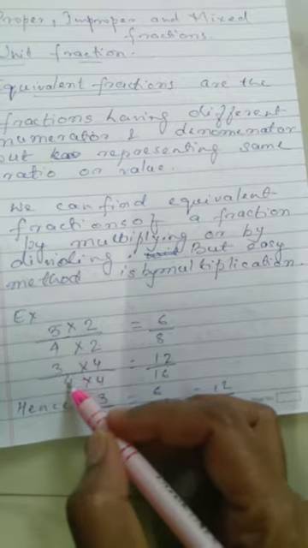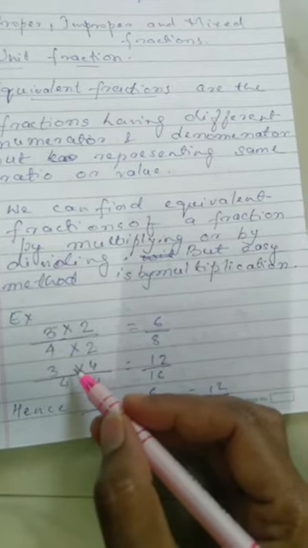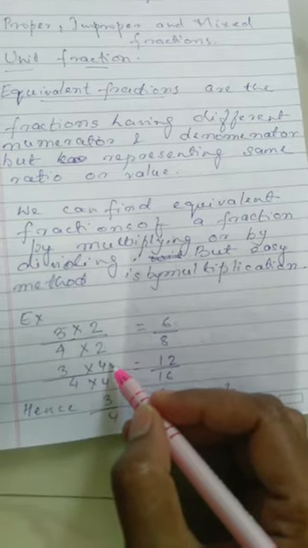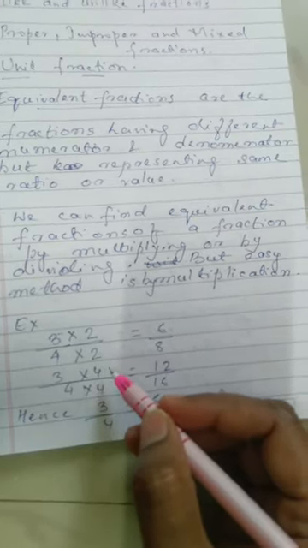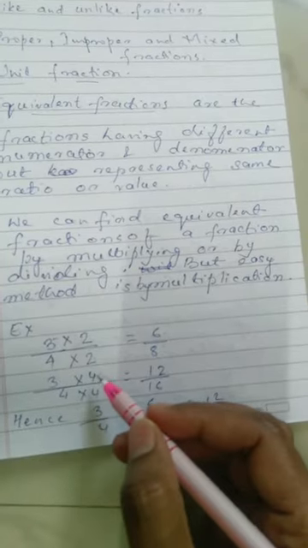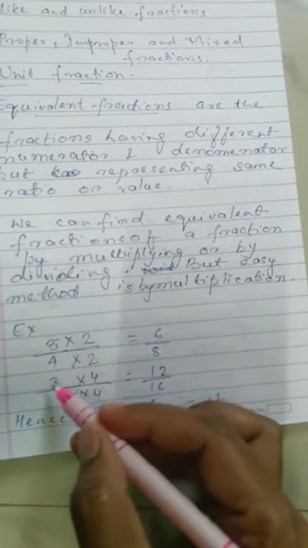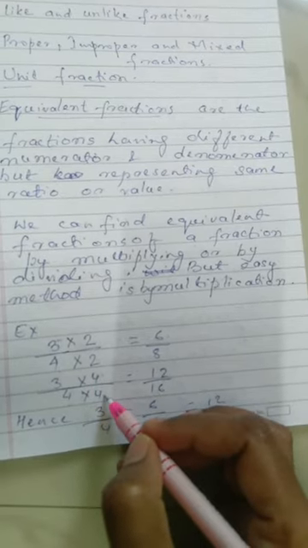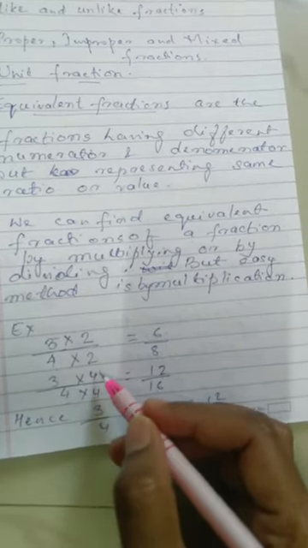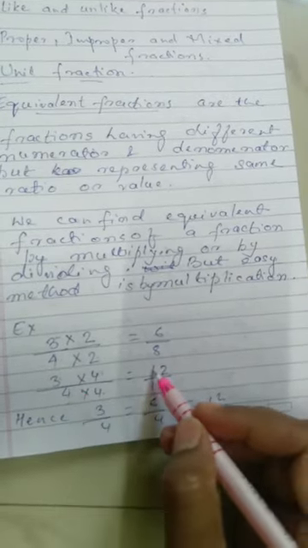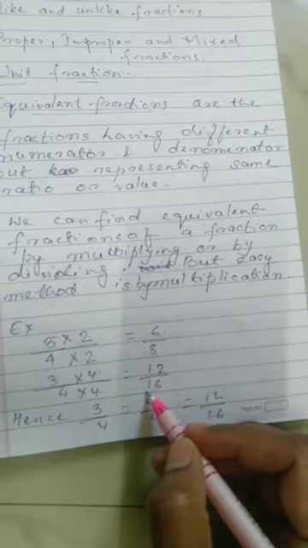Then 3 upon 4. Again we multiply this fraction by 4. We can choose any number, 2, 3, 4, 5, 6, any number, but we must multiply numerator and denominator with the same number. Here we are taking 4. 3 fours are 12 and 4 fours are 16.